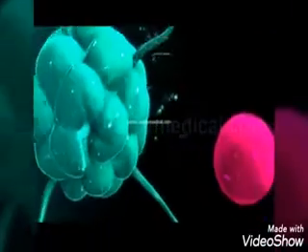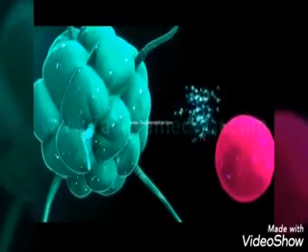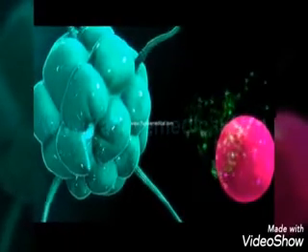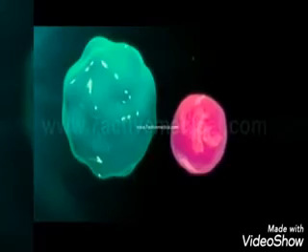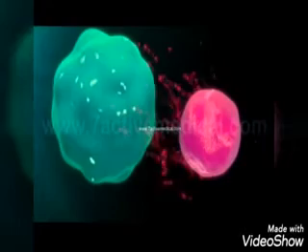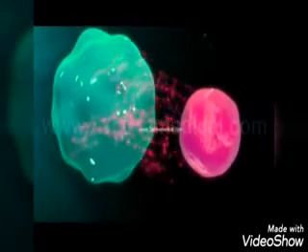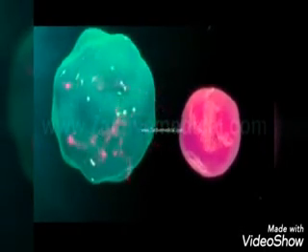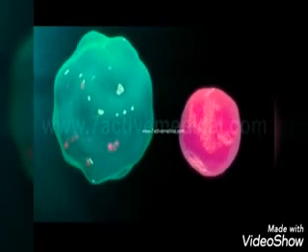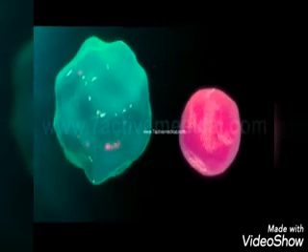T helper cells are stimulated by interleukin-1, secreted by the antigen-presenting macrophages, and in turn secrete interleukin-2, which helps in the activation of other immune cells, especially cytotoxic T cells and B cells. Cytotoxic T cells bind to the antigen on the antigen-presenting cells and secrete chemicals which in turn destroy these cells. This type of adaptive immunity involving the cytotoxic T cells is known as cell-mediated immunity.